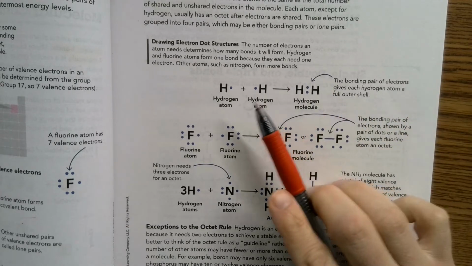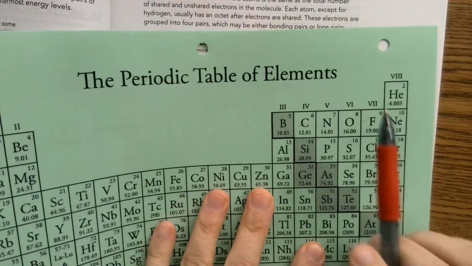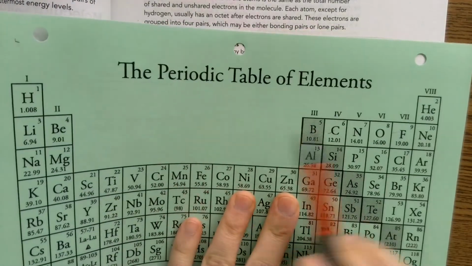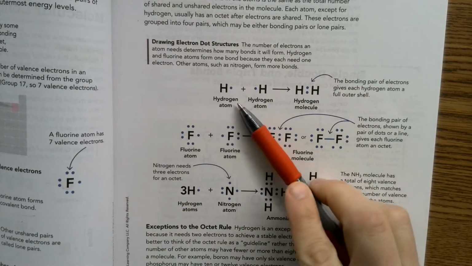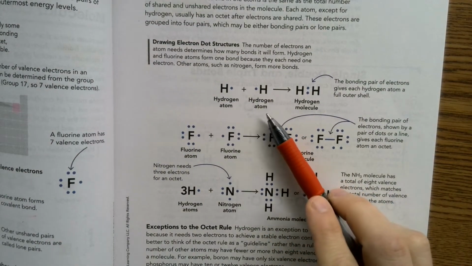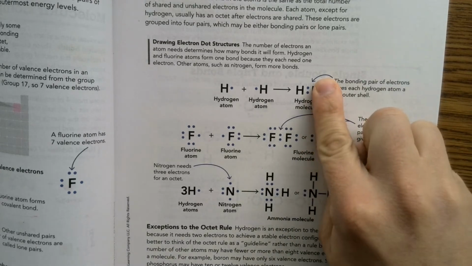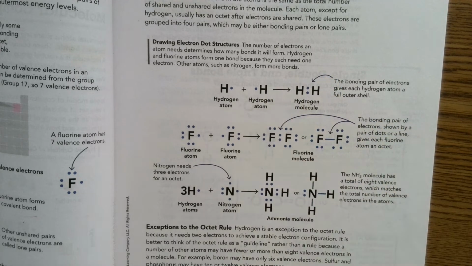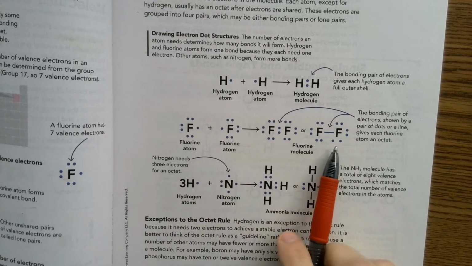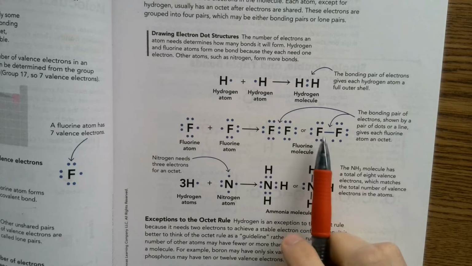Hydrogen only needs 2 electrons for a full octet, because it wants to be like helium. Hydrogen has 1 electron and wants to have 2. If it shares with another hydrogen, they both satisfy their octets. You see how this one has 2, and this one has 2. So we're paying attention to this octet rule. We've done the fluorine example, but in this example, we're being a little more specific in our drawings.